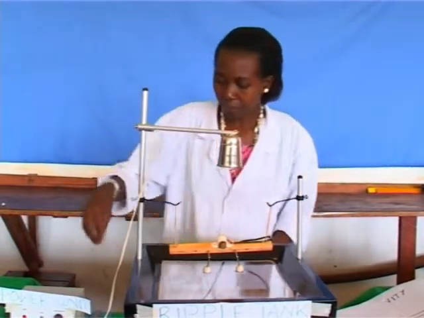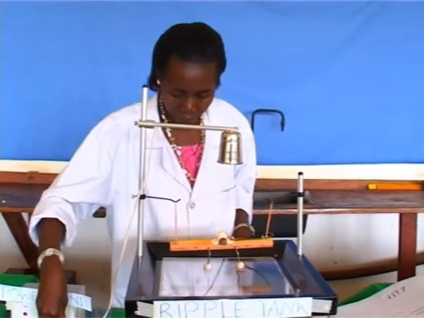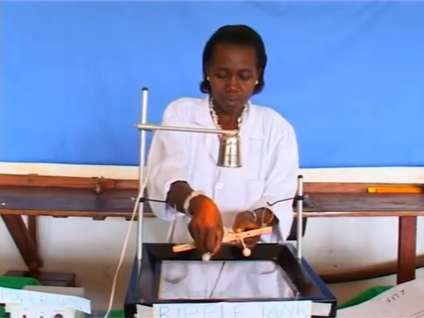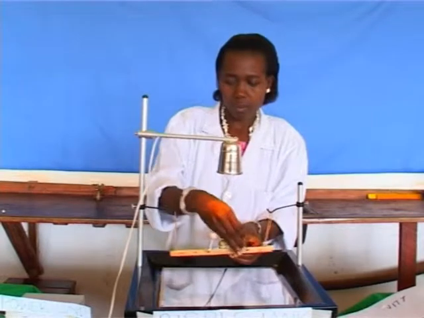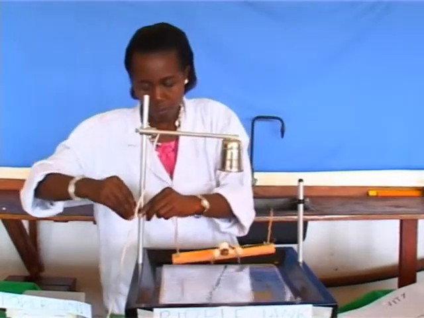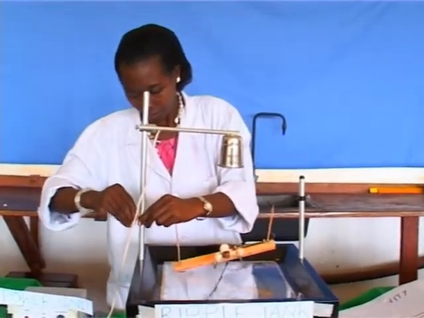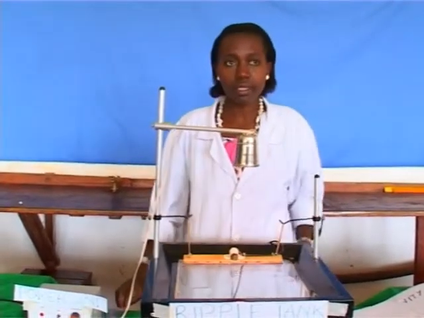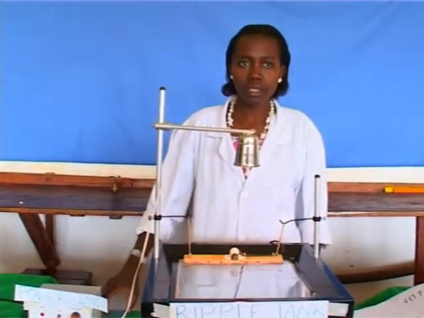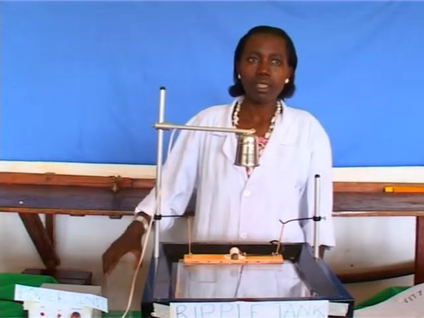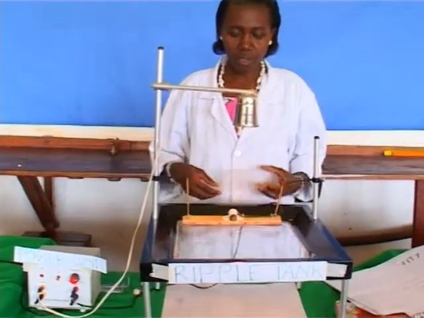Replace the two-source single vibrator with a plane vibrator. Set a glass slab of at least 3 millimeters thick in the water on part of the ripple tank.